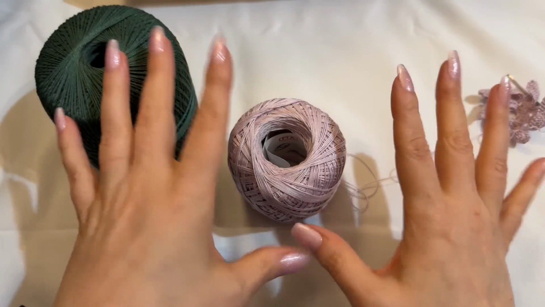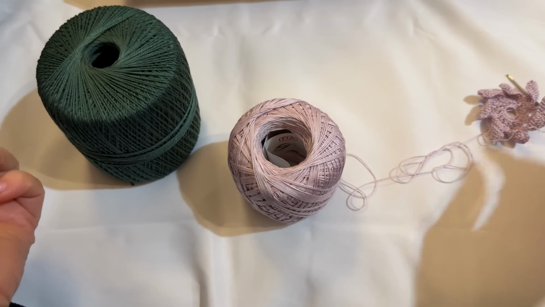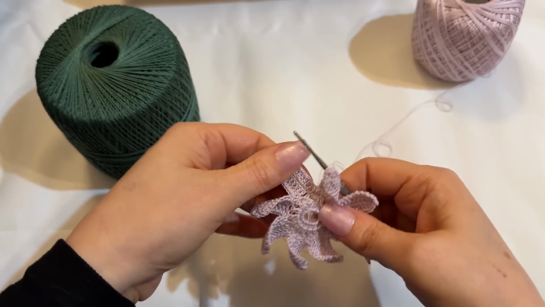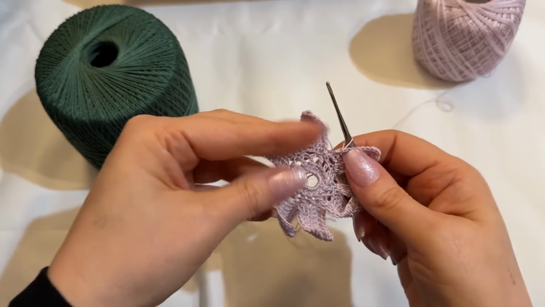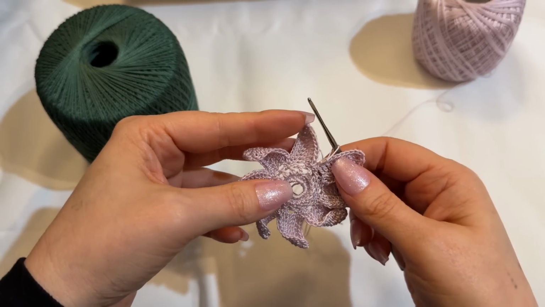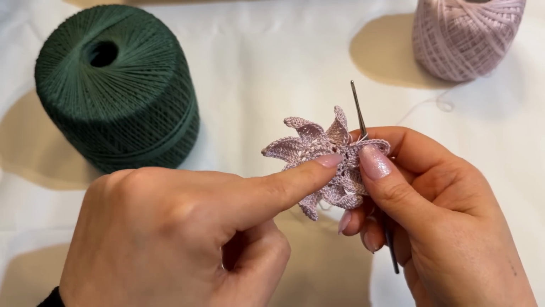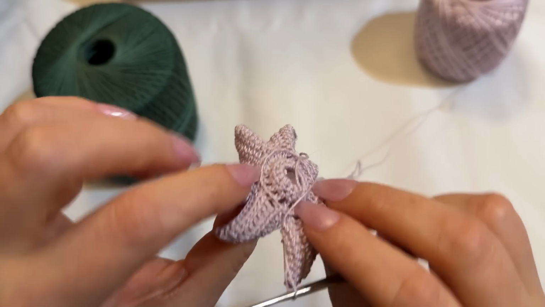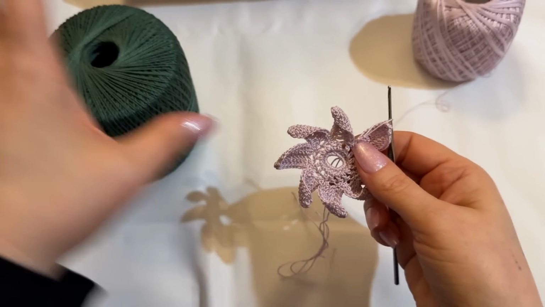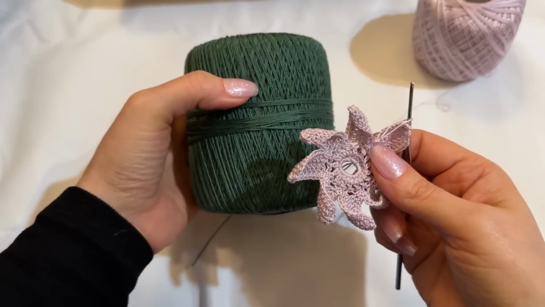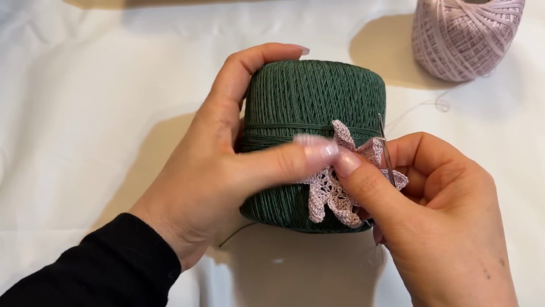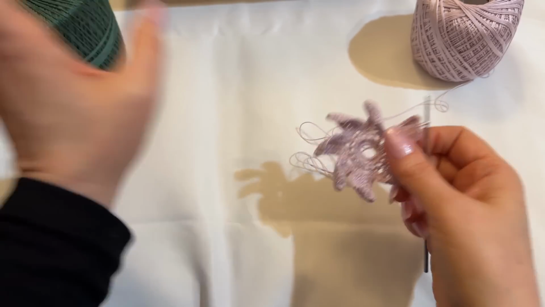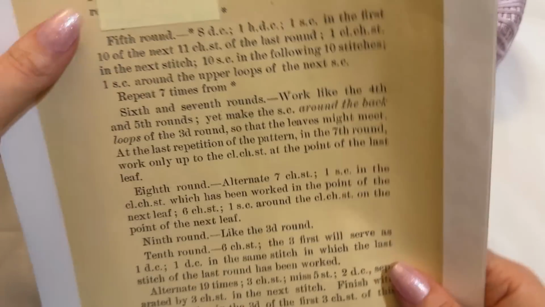Okay, so the pattern doesn't call for any colors or to change colors, but I'm going to treat this. So it's talking about basically at this point now, we have to do exactly what we did for rounds 4 and 5 back here on this line right here. So it's nothing any different, but I think I'm going to do it in this green color and treat it like leaves because the pattern does say leaves.